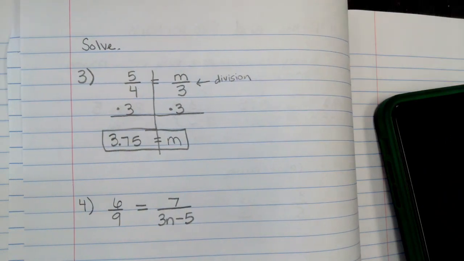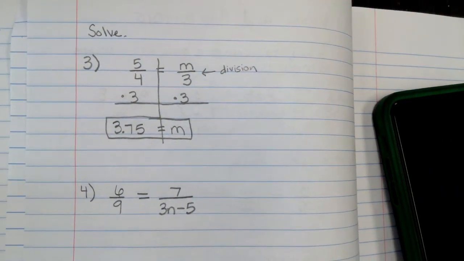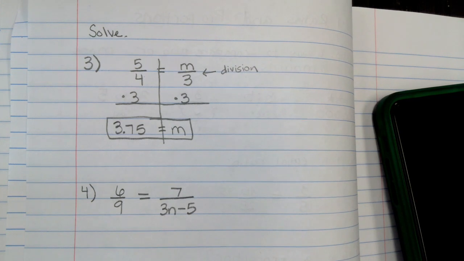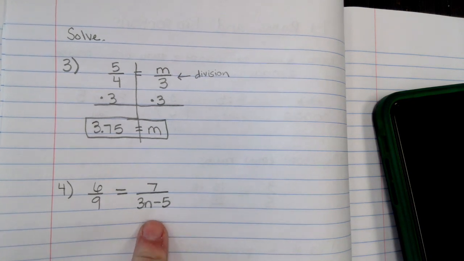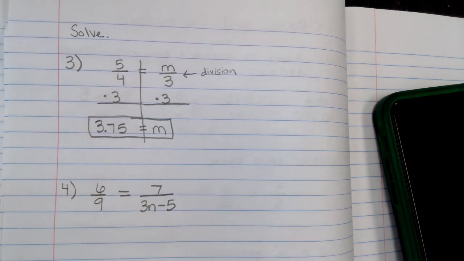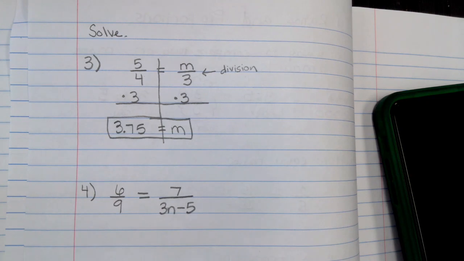So what's different about this problem compared to the last problem? You got it. What's on the bottom this time? The n, the variable. So the variable's on the bottom. What else is different? Yeah, there's a 3n minus 5. It's not just n. Okay, so first thing that we're going to want to do is flip it to the numerator, or flip it over.